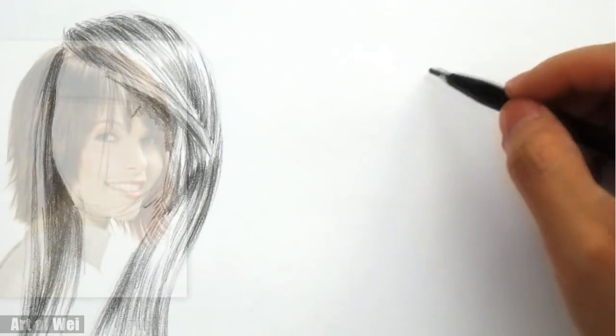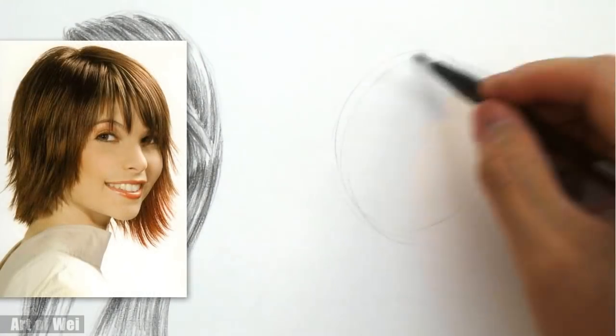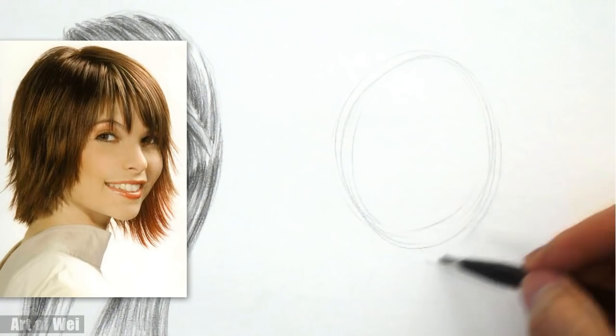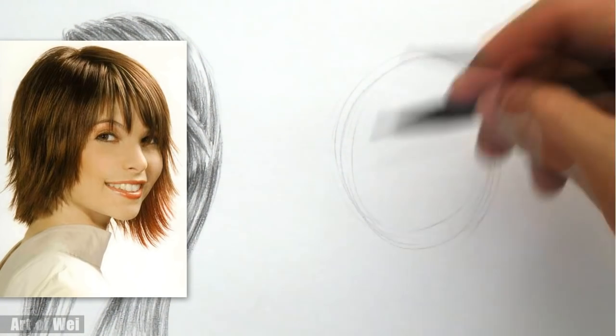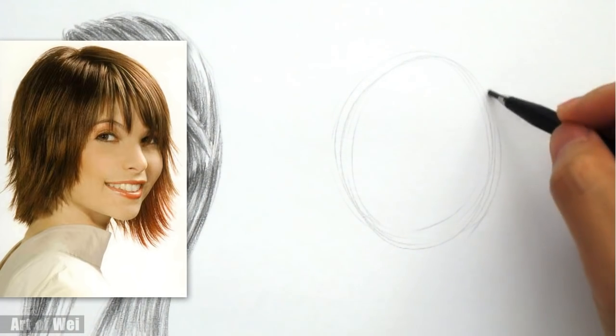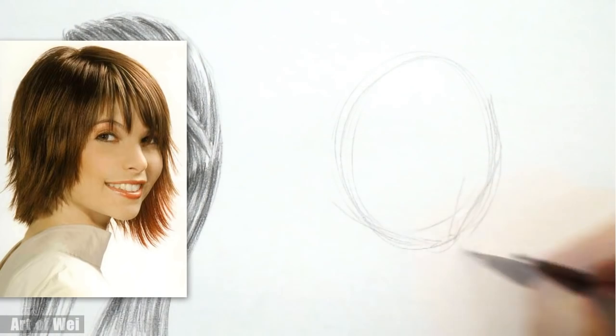All right, let's continue on and let's do another example. And this time I'm going to do straight hair but shorter, so I can kind of show you the difference. I mean, it's almost the same as the long hair, but when it's shorter, we need to play around with the strokes a little bit. So, all right, let's just say this is her face. I know it's not accurate, but let's just go with this.